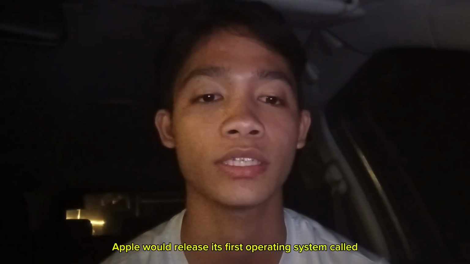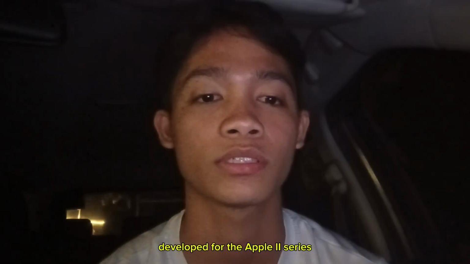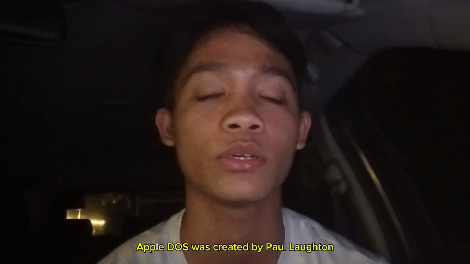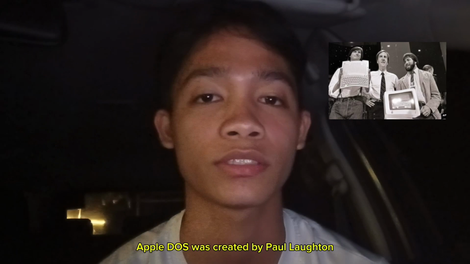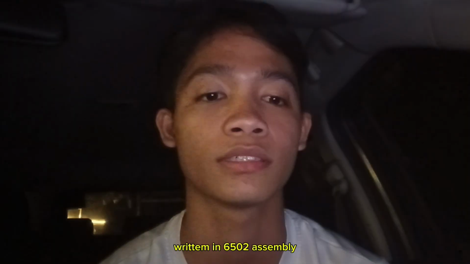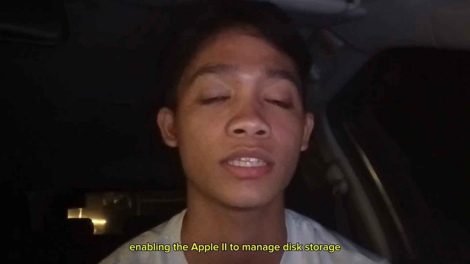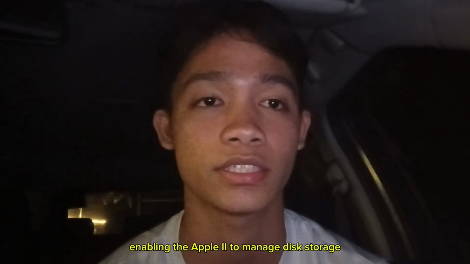In the same year, Apple would release its first operating system called Apple DOS, developed for the Apple II series. Apple DOS was created by Paul Lawton, Randy Wigginton, and Steve Wozniak, written in 6502 assembly. It was a massive technological leap forward, enabling the Apple II to manage disk storage.